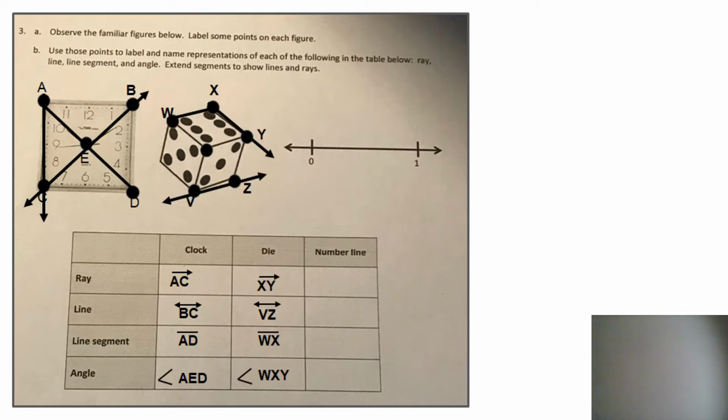Now for the die, I did V, W, X, Y, Z. So the ray is XY. It begins at X and goes through Y. The line, which goes on forever in both directions, is VZ. See how it goes through V and through Z? The line segment is WX. It begins at W, ends at X. And the angle, and see our symbol for angle, is WXY.